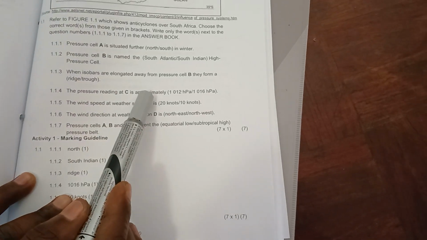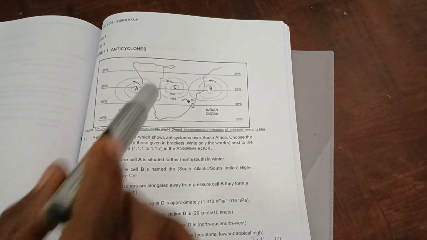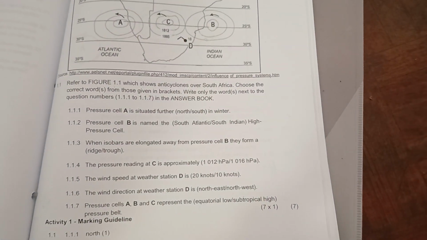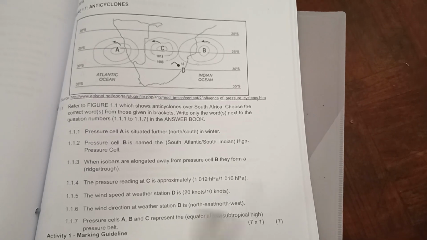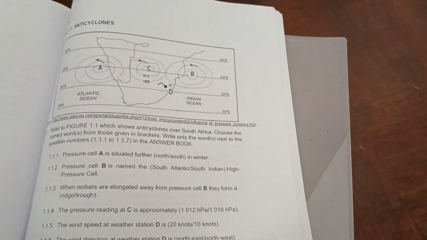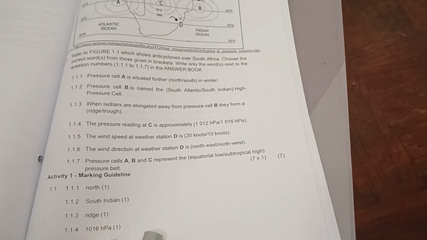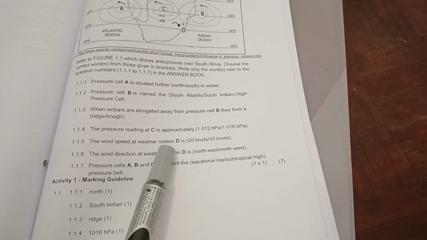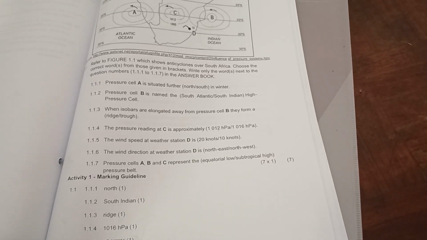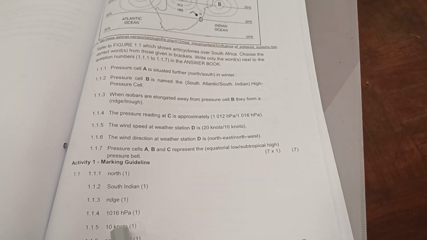Then 1.1.4, the pressure gradient at C is approximately, if you look at C now, remember it's a higher pressure, which means at the center there is higher pressure, but as you go out, the pressure decreases. The isobar interval of 4 means from 1012, 13, 14, 15, 16. That's why we have got 1016 hectopascals. That will be your pressure reading at 1.1.4. Then 1.1.5, the wind speed at weather station D is, as you can see, 10 knots.